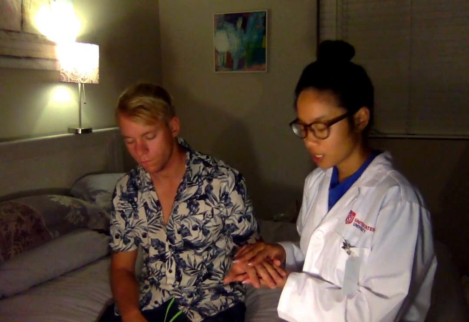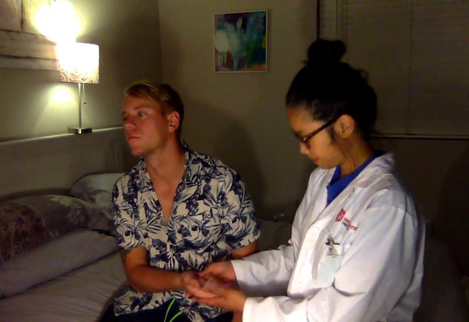Inspecting for symmetry, any swelling, redness, atrophy, deformities, any nodules as well, and making sure that I inspect both hands. I'm also going to be palpating at the distal and proximal interphalangeal as well as the metacarpophalangeal joints to both hands. Any pain or tenderness? No. Okay, I'm going to also go ahead and do a range of motion test.